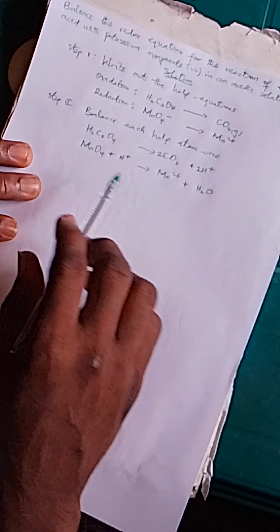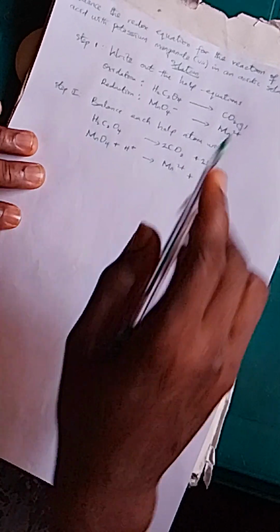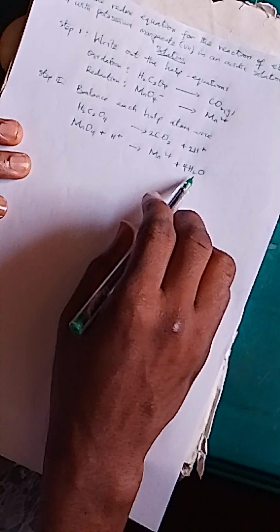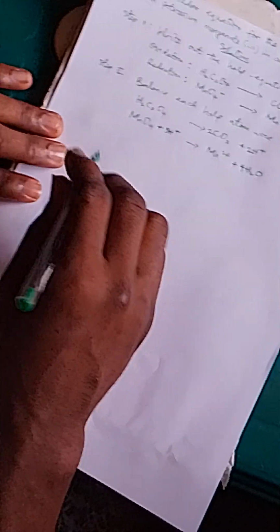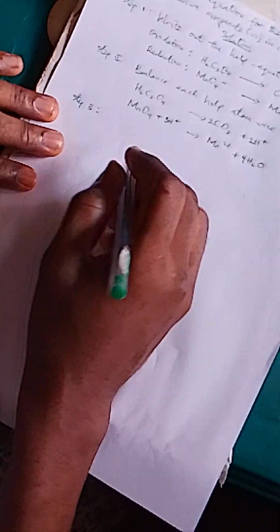Manganese is 1, manganese 1. So if you look at it, oxygen is 4. So if I put 4 here, oxygen is balanced, hydrogen is 8. So what I need to do is to put 8 here. So 8 hydrogen atoms balanced with this. Atom wise, that is balanced. So the next thing for me is to go to the next step, that's step 3.